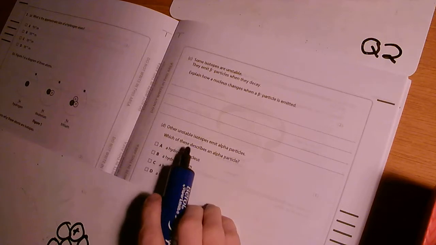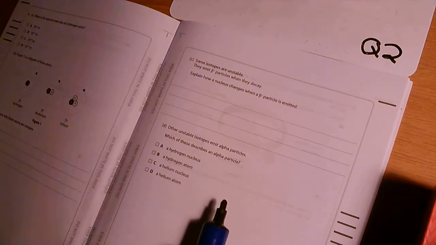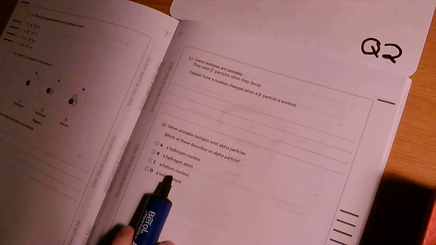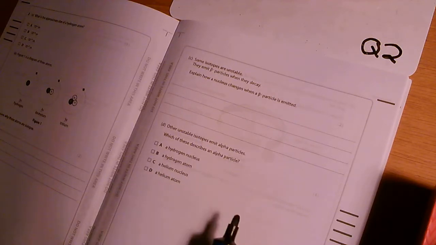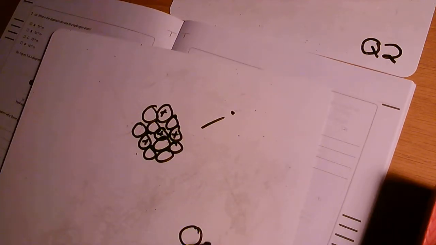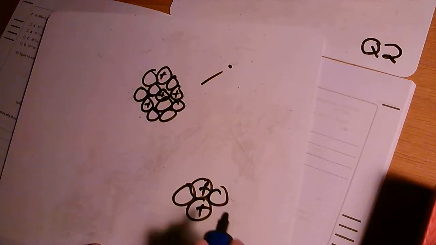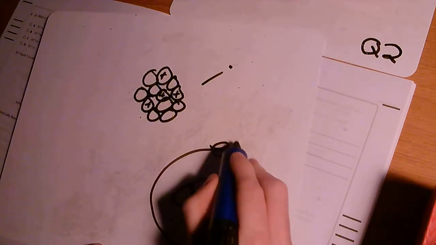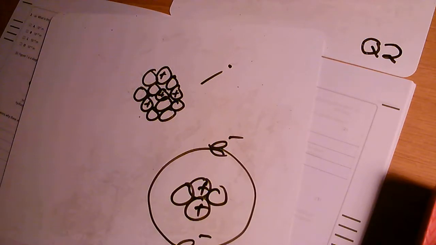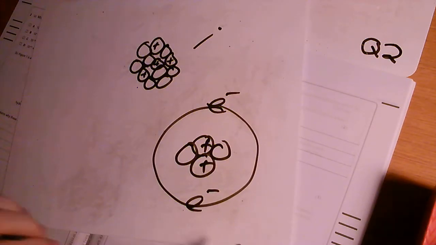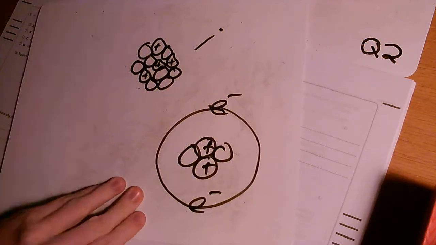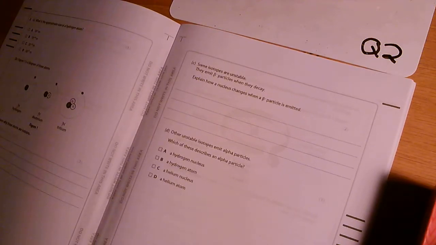Wonderful. Other unstable isotopes emit alpha particles. What are alpha particles? They're pretty much helium nuclei, because an alpha particle is 2 protons and 2 neutrons. And a helium nucleus is exactly the same. Of course, a helium atom will also have a couple of electrons in there. There's one, there's another, there's a helium atom for you there. But if you just look at the nucleus, 2 protons and 2 neutrons, that is the same as what alpha radiation is. Clearly it's been a long day.